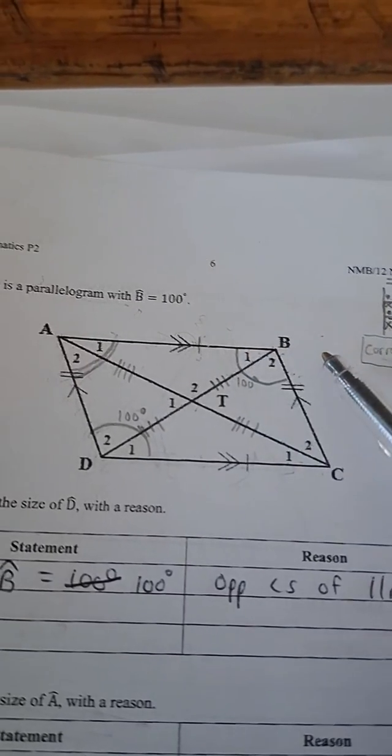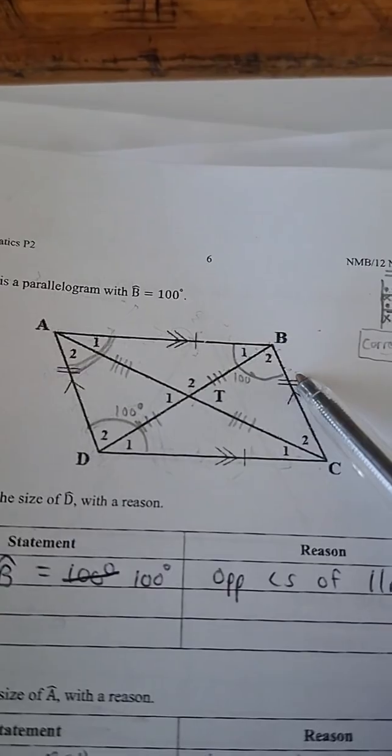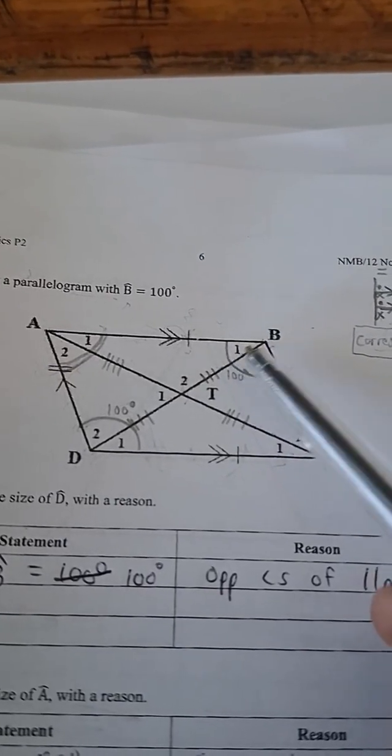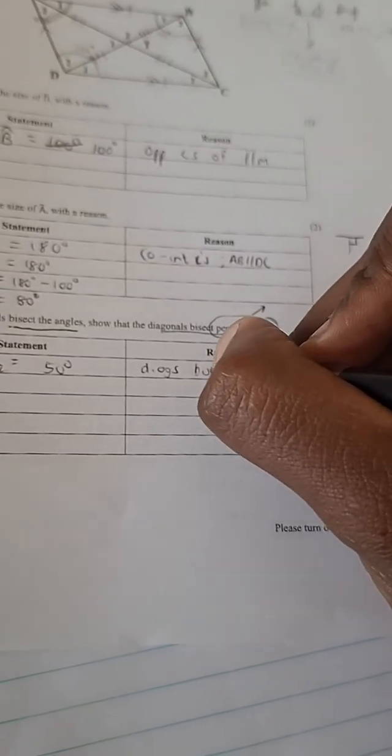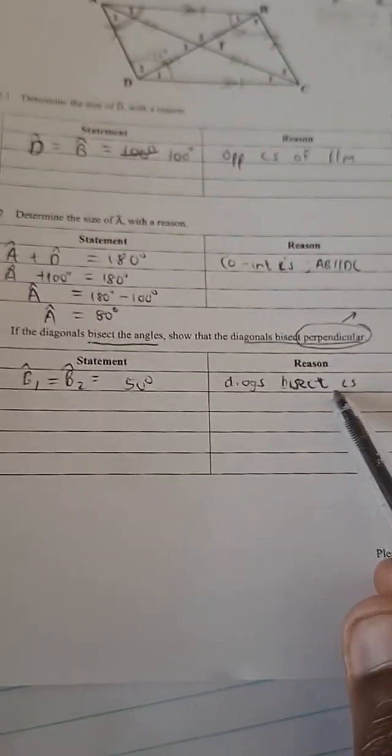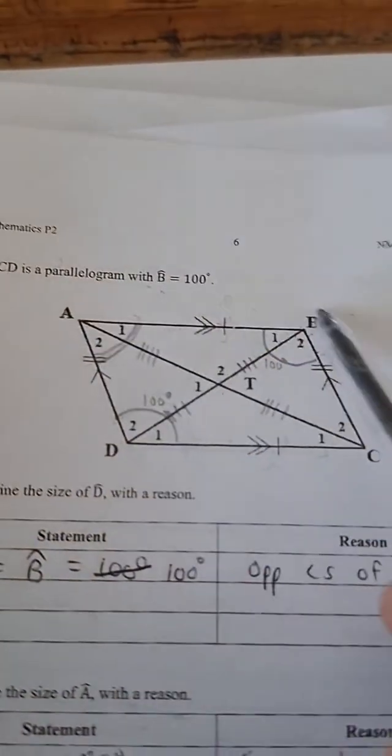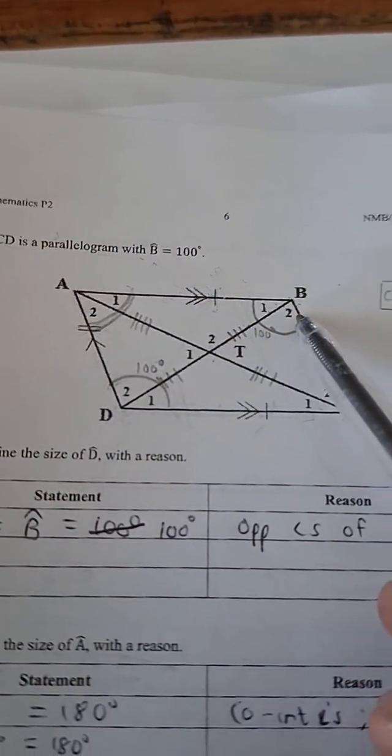Because what did we say bisect the corner angle means? If the entire angle is 100, then angle B1 and angle B2 are both equal to what? To 50 degrees. So I just simply say angle B1 is equal to angle B2, which is equal to 50 degrees. And the reason why I'm saying that is because diagonals bisect the angle. So I'm just going to use what they've actually stipulated as the condition. All right? And my focus is going to be on triangle ABT. But B1 is equal to B2, which is equal to 50.